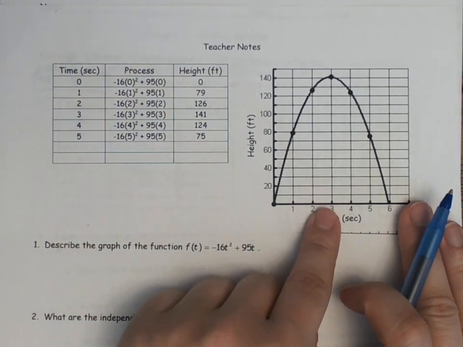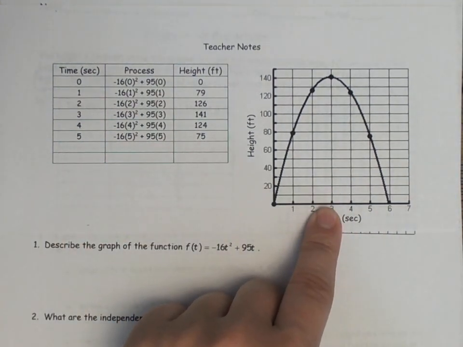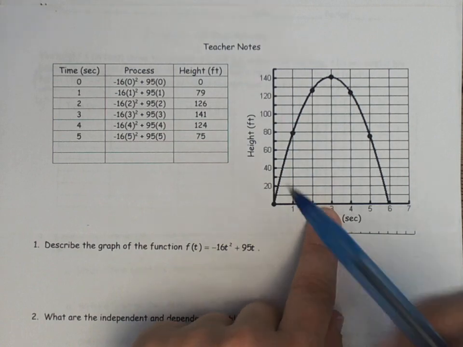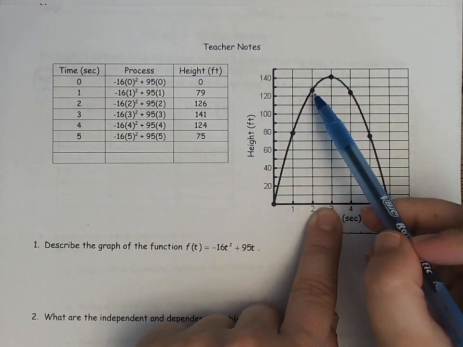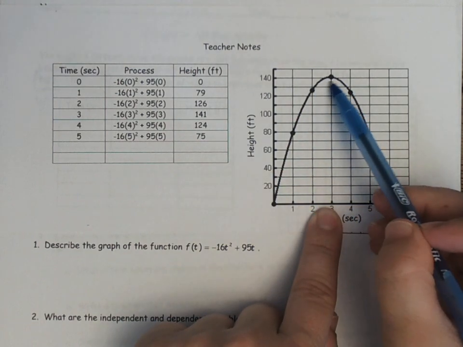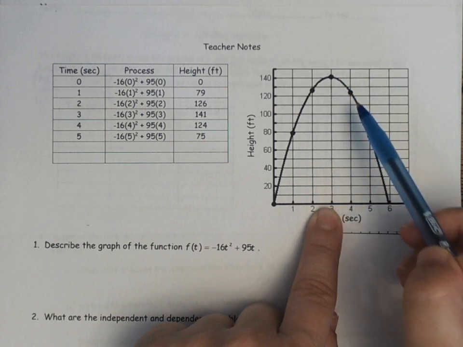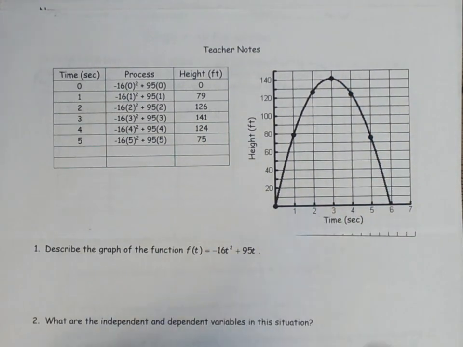Okay, and then plotted is our function. It should look like a parabola still, with our points at 0, 1 second, 2 seconds, 3 seconds being all the way up here at the top, 4 seconds, 5, and back down.